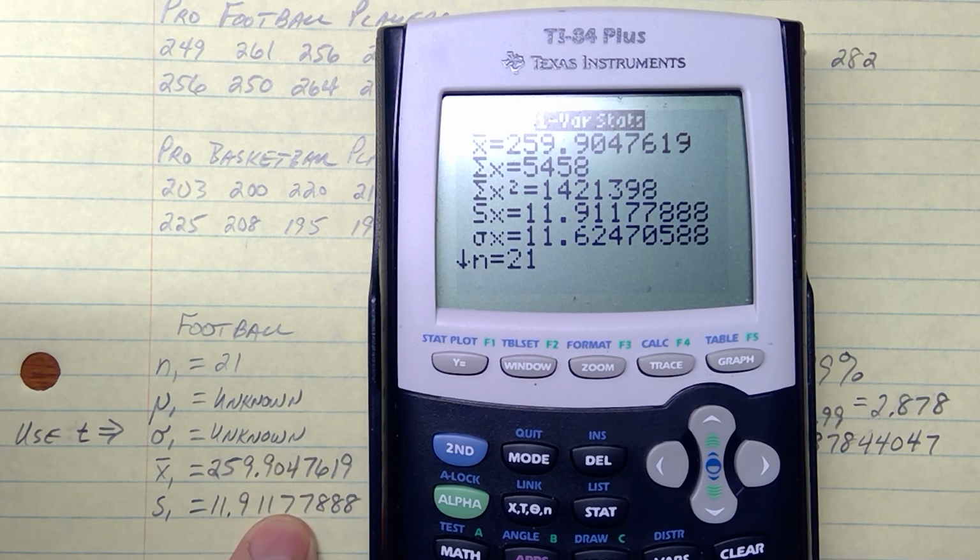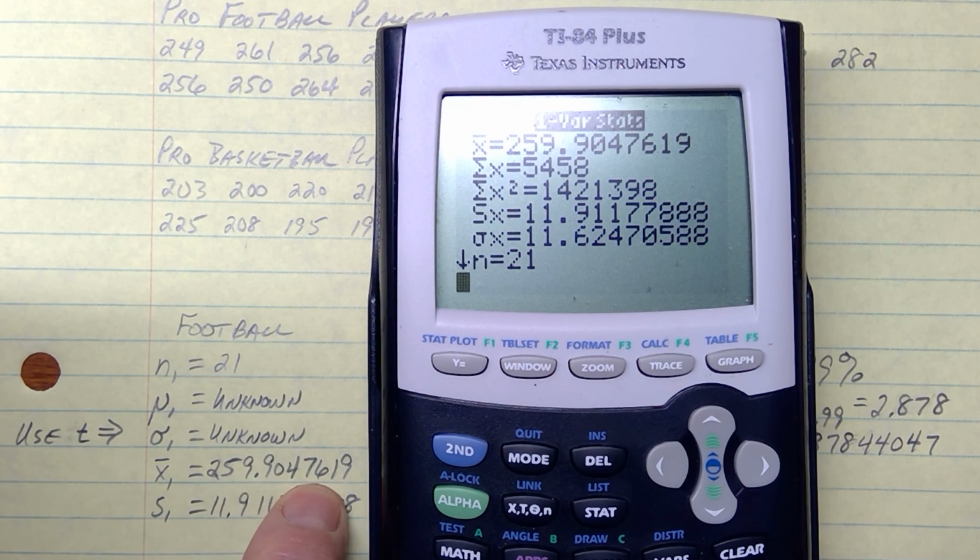I always like to write down all of the numbers. All right, now you just do what your teacher tells you to, but I like to write down as many as I can, as many as are on my screen, because the more numbers I use, the more decimal places I use, the more accurate my answer will be. But just do what you're instructed. If they tell you to round to 4 decimal places in your calculations, then all you need is 259.9048 and 11.9118. If they tell you 4 decimal places, just do what you're told. I like to use as many as I can because the more accurate your numbers are in your calculation, the closer your answer will be.